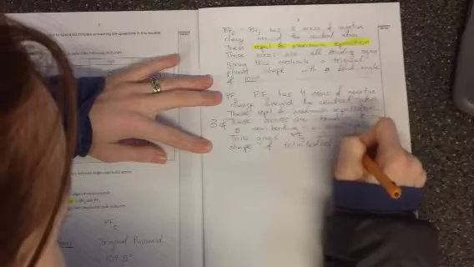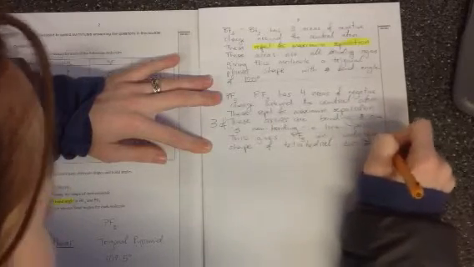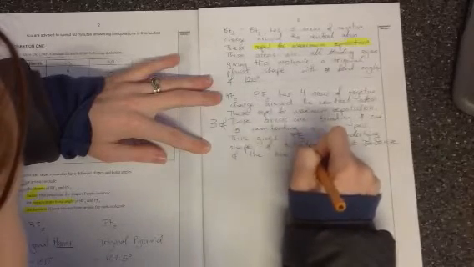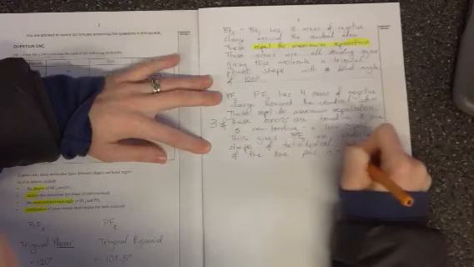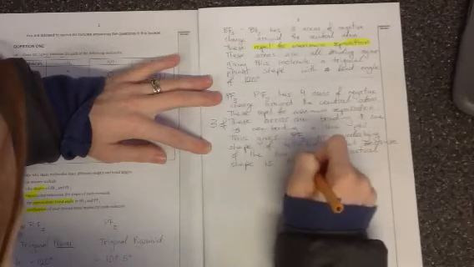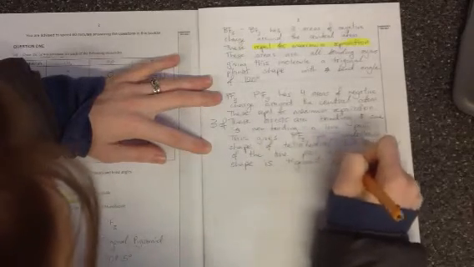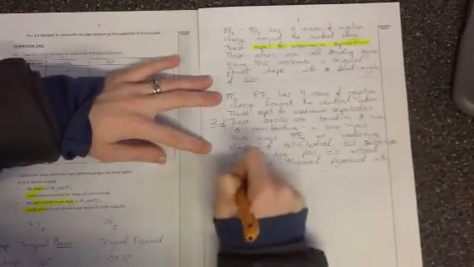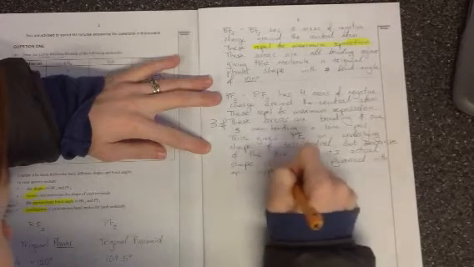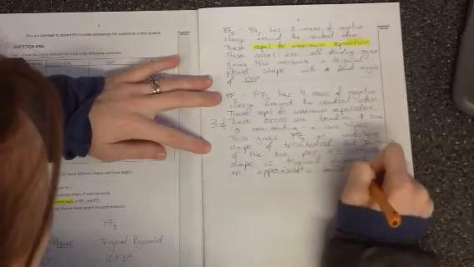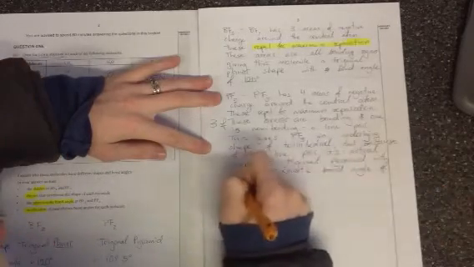But because of the lone pair, its actual shape is trigonal pyramidal, or pyramid, with an approximate bond angle of 109 degrees.